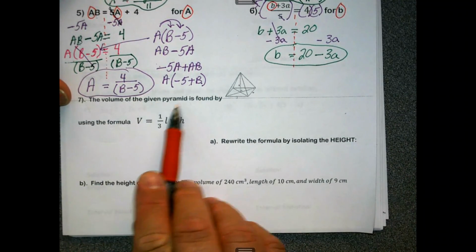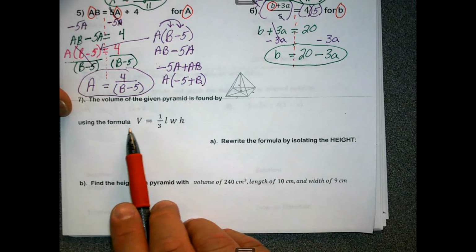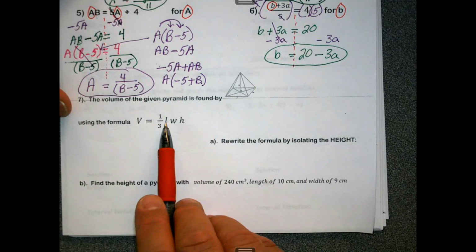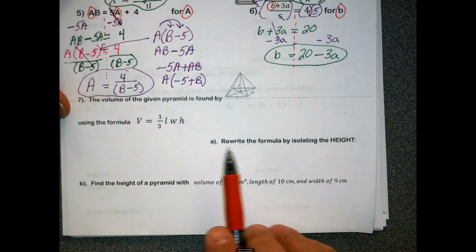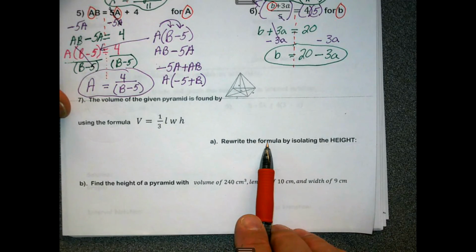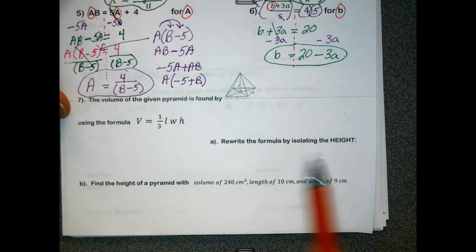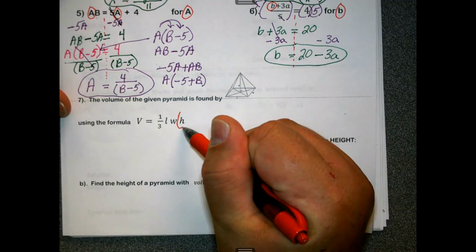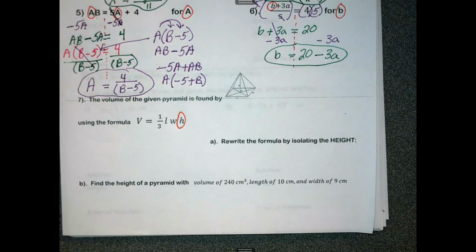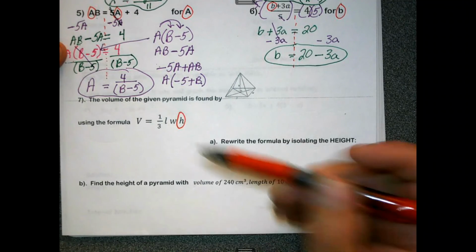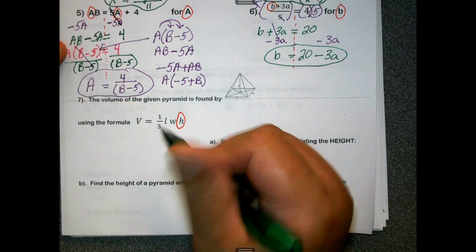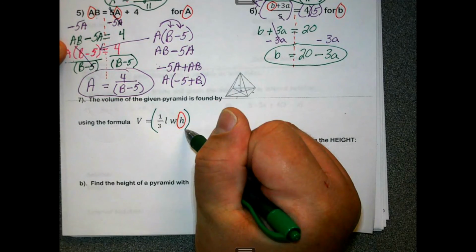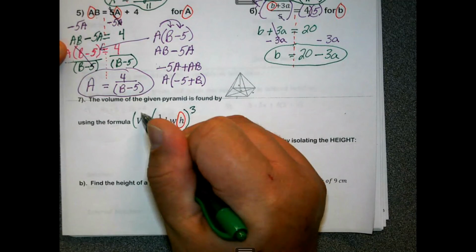The volume of a given pyramid is found by using the formula volume equals 1/3 times the length times the width times the height. First thing we have to do, it says rewrite the formula by isolating the height. So I have to get h by itself, right? Okay, I don't like fractions. This is all multiplication, so this is all one term. Makes life easier. I'm going to get rid of the 3 by multiplying by 3, but I have to do it to both sides.